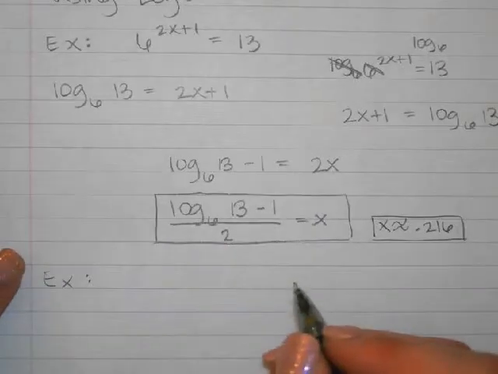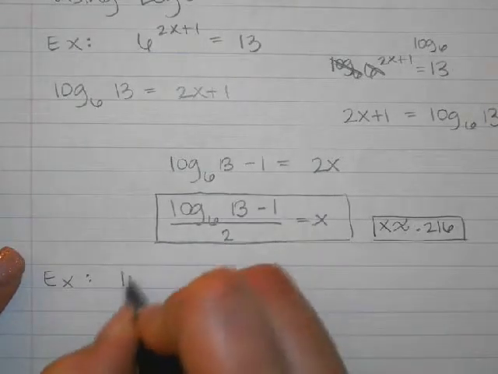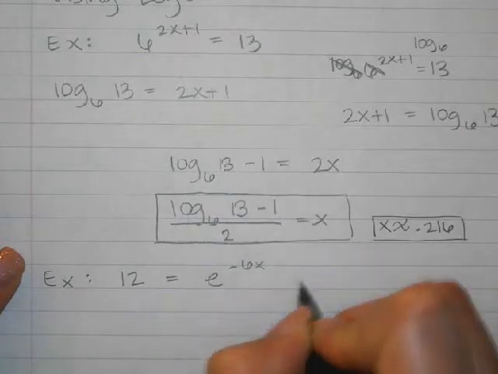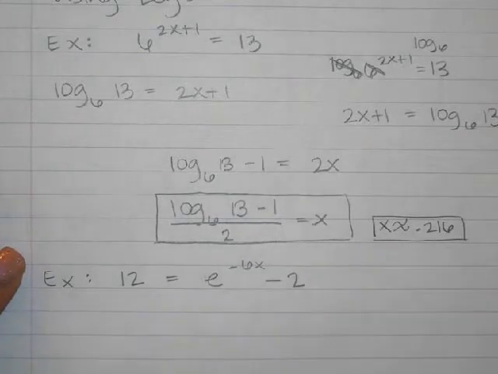This one, we're going to say 12 equals e to the negative 6x minus 2.